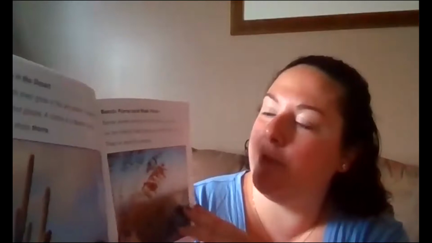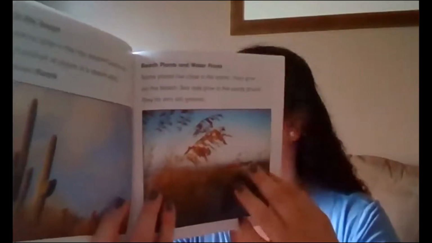Life in the desert. Plants even grow in the dry desert. Deserts are very hot places. A cactus is a desert plant. It has sharp thorns. Beach plants and water plants. Some plants live close to the ocean. They grow on the beach. Sea oats grow in the sandy ground. They're very tall grasses. So that's what they're talking about, this right here. This grows on the beach.